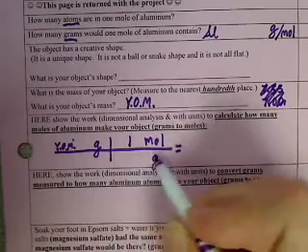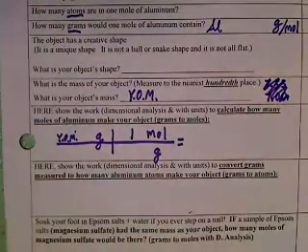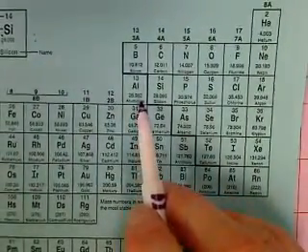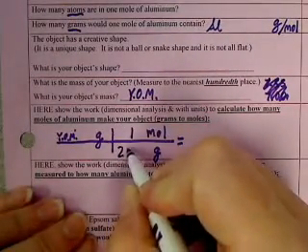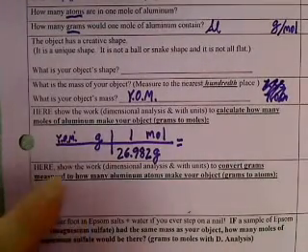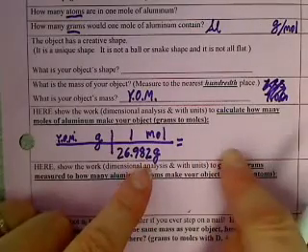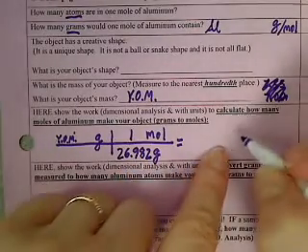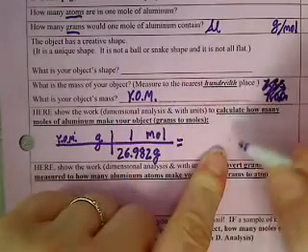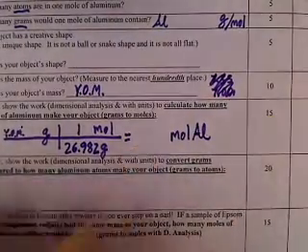So what is that mass of aluminum? Remember, you should have written it already up top. If you didn't, go back to the periodic table and find the mass of aluminum, 26.982. Yes, if you really want to, you can round it to 27. Okay, so we're going to take your object's mass, divide it by 26.982, and write your answer here. What is your unit? Well, grams and grams cancel, so it's going to be moles of aluminum. Okay, so fill that in. Look, that gives you 15 more points.